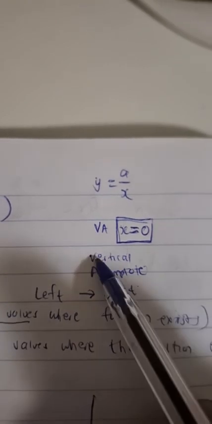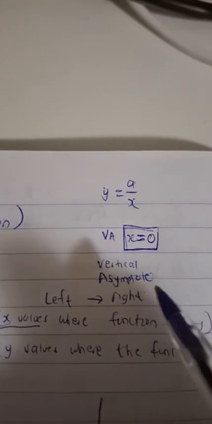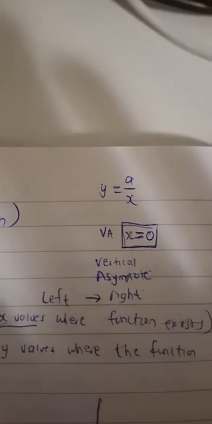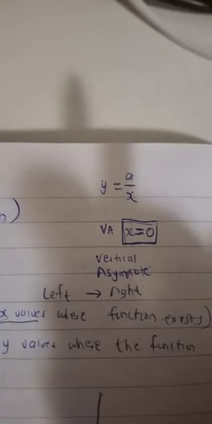It is the only function that has a vertical one though. All right. What is an asymptote? An asymptote is simply a boundary line where the function will never ever touch. So for instance, your grade 10 hyperbola never touches the y-axis. It never cuts through the y-axis.